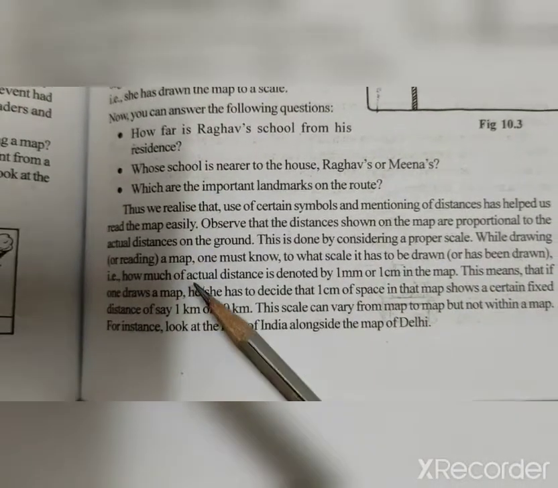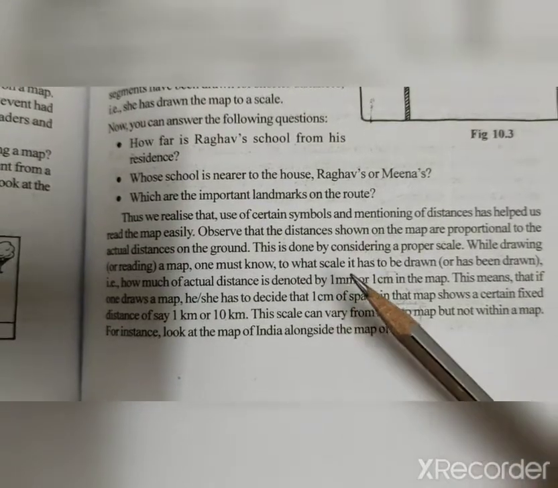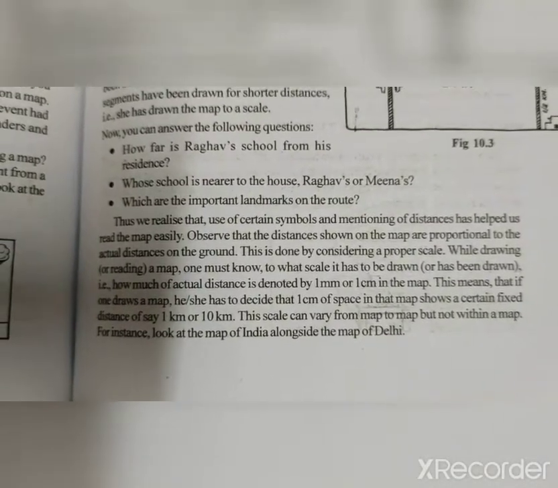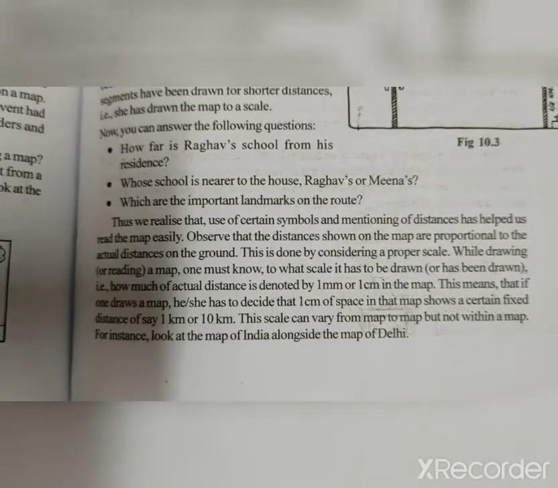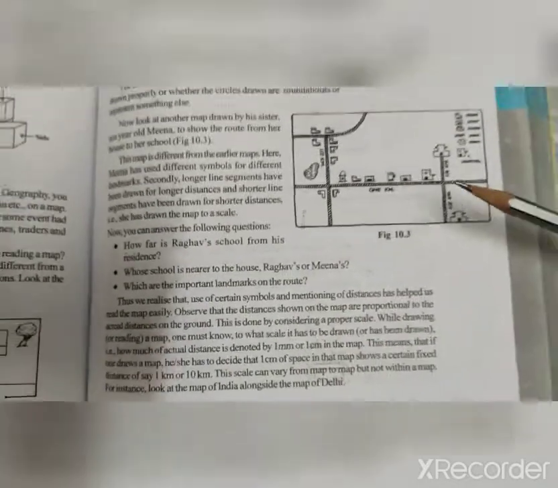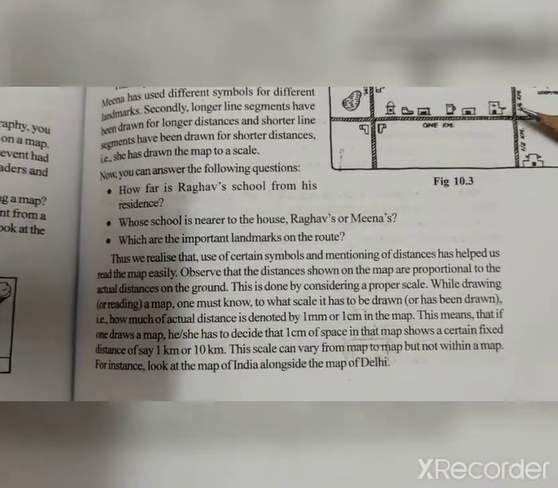While drawing or reading a map, one must know to what scale it has been drawn. Suppose when we draw a graph, and on the graph we have 500 children, or 1000, or kilograms, or temperature, we change it into a proper scale by taking an interval, dividing by 100. In the same way we do it on the map.